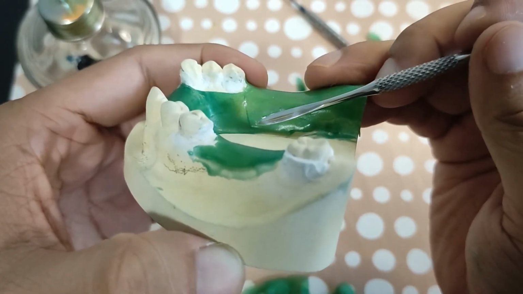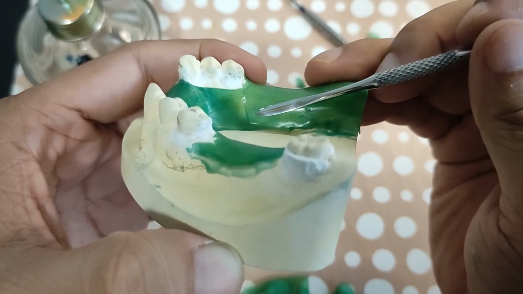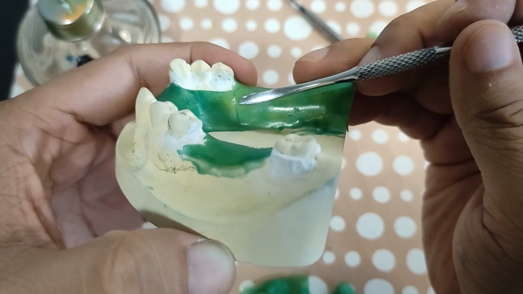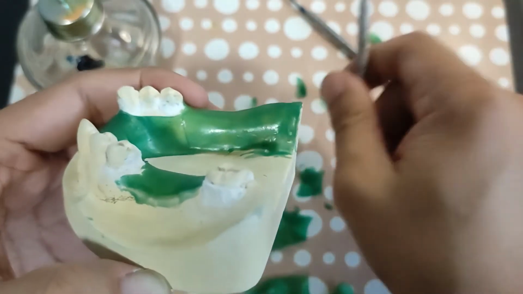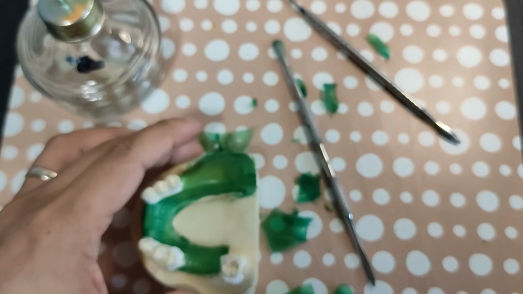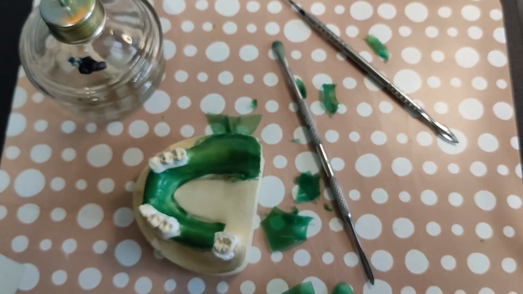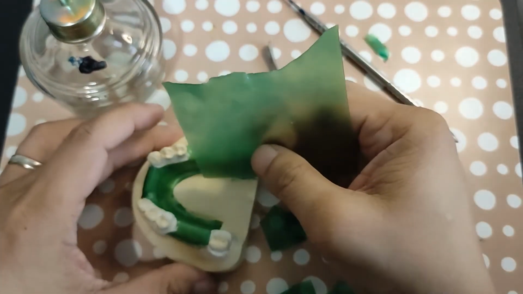So if you're going to put the secondary layer, the second layer of your sheet wax, we're going to move it maybe about 1 millimeter away from that line. Okay. So this is the second layer.